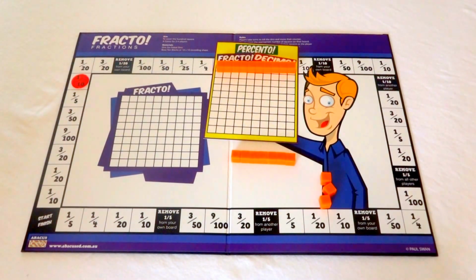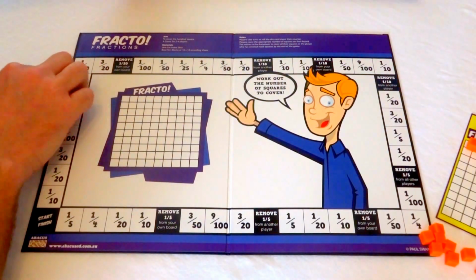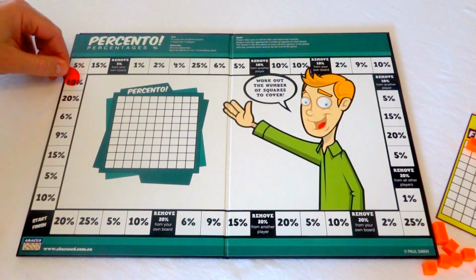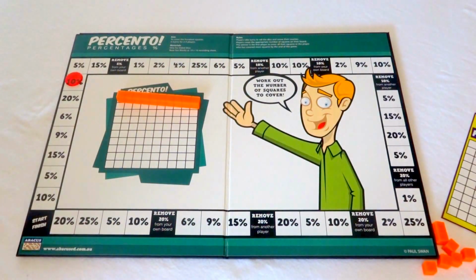Now, my purpose in designing Fracto, Decimo and Percento was to make the links. So here you can see that the Percento board is pretty well exactly the same, but in this case, if I landed on 10%, I'd be covering 10% of that.